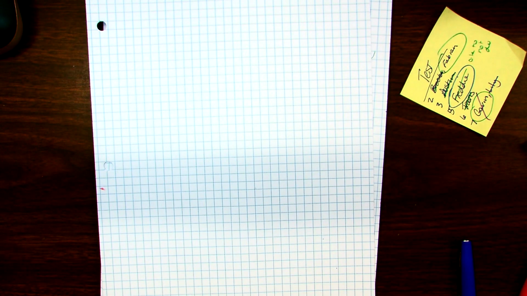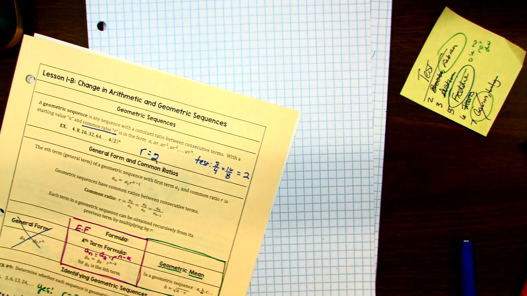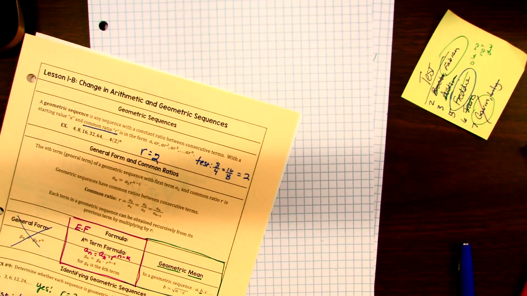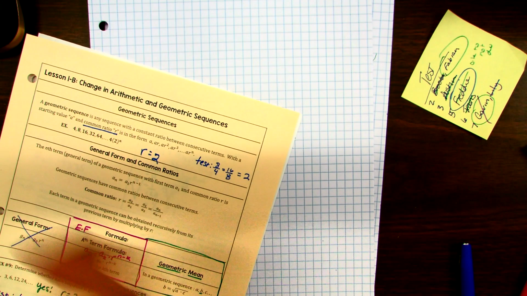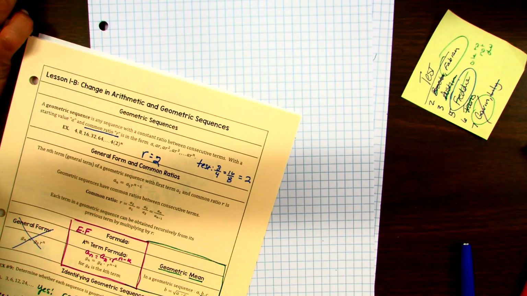Did you do the form? Mm-hmm. If you want to pull up your, what's it called? Canvas.